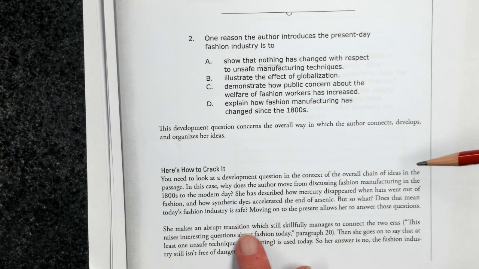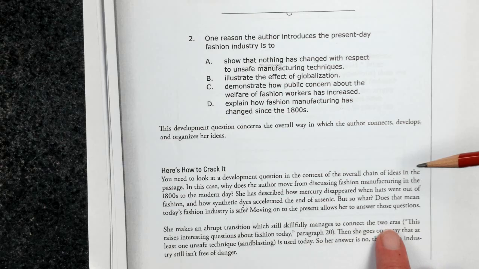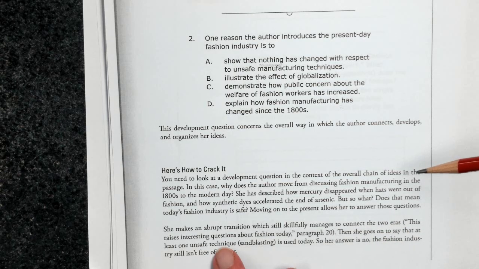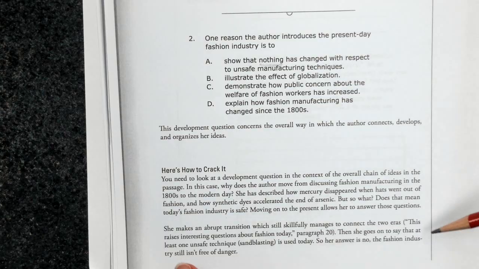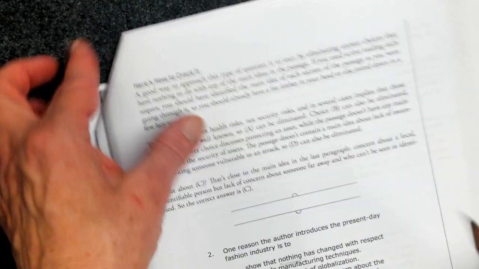She makes an abrupt transition which still skillfully manages to connect the two eras. Then she goes on to say that at least one unsafe technique, sandblasting, is used today. So her answer is no. The fashion industry still isn't free of danger.